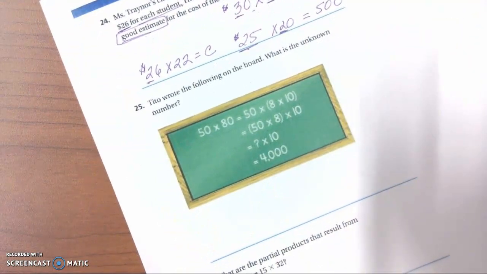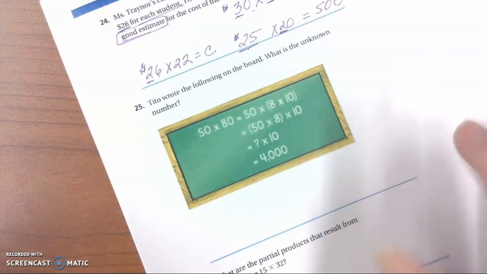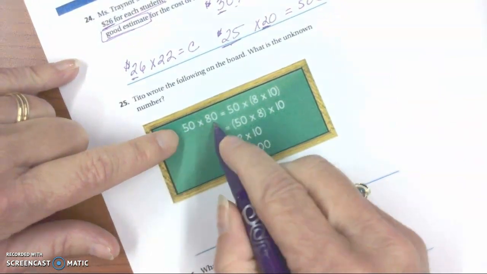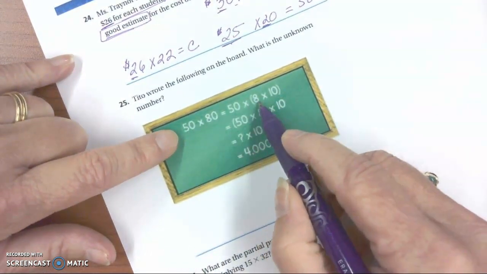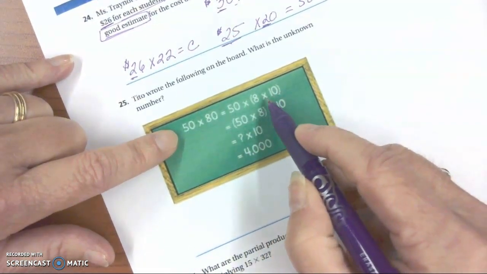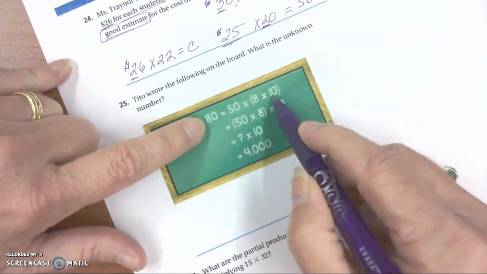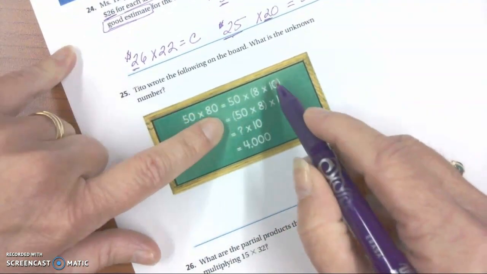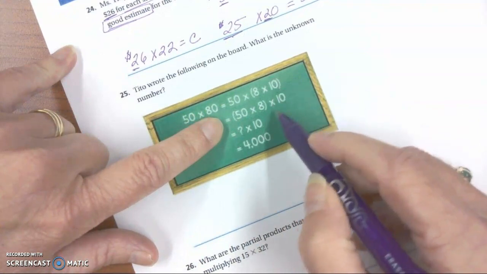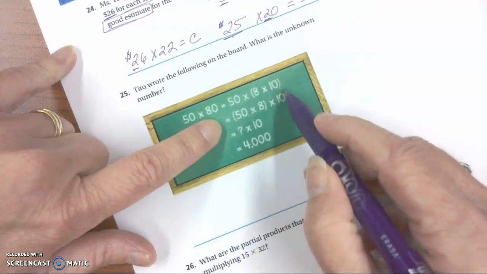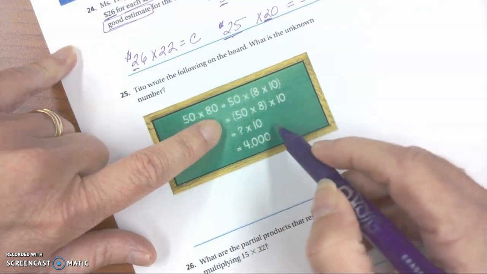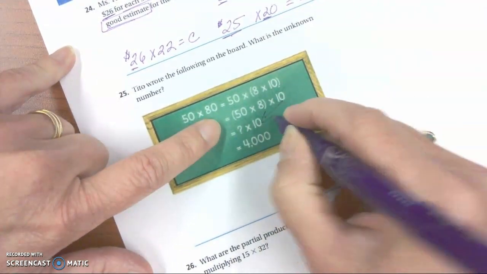Tito wrote the following on the board, which is the unknown number. So you have the problem 50 times 80. So it's 50 times 8 times 10. They decompose the 80 into 8 times 10. And then use the associative property to regroup. So instead of grouping the 8 and the 10 together, group the 50 and the 8 together. You'll see the 10 came here.